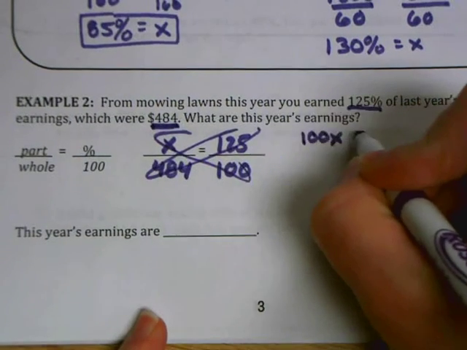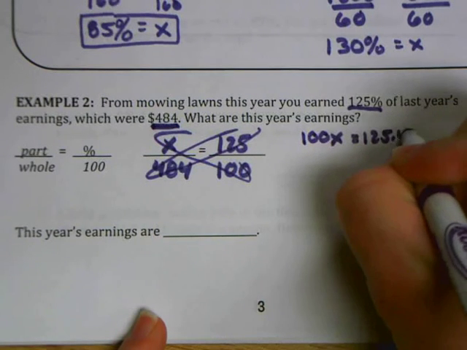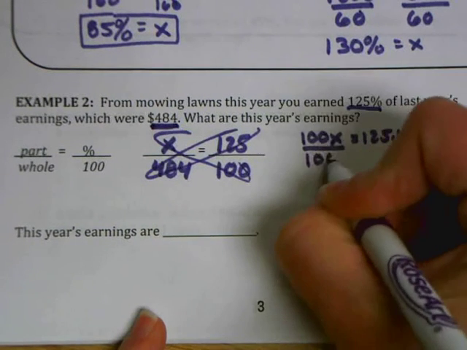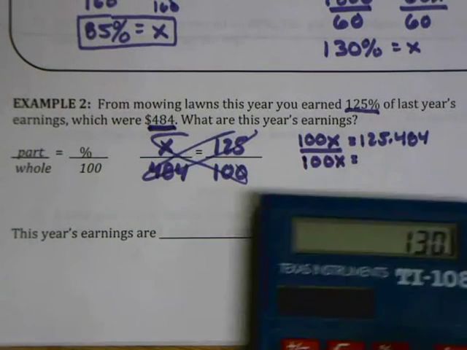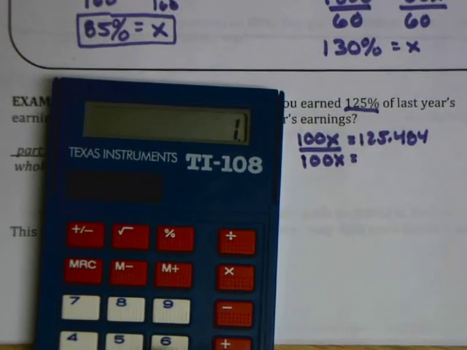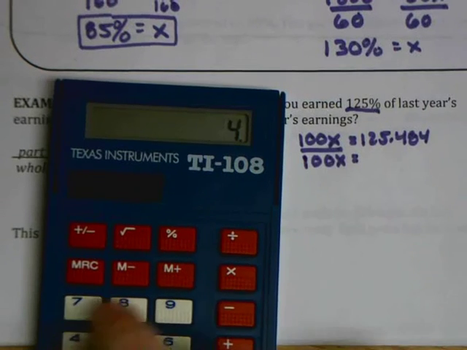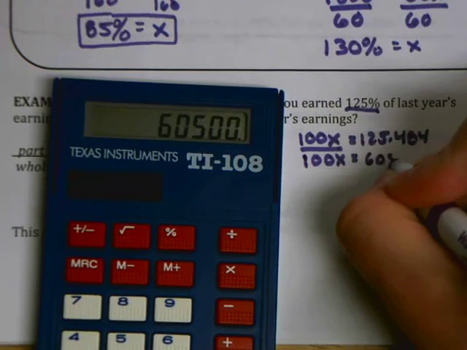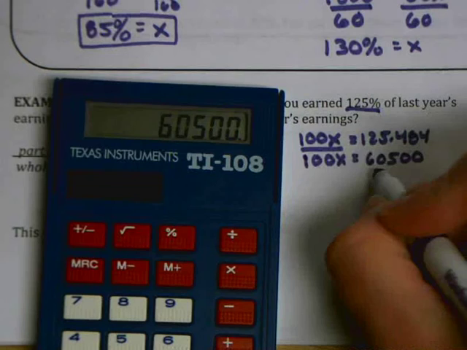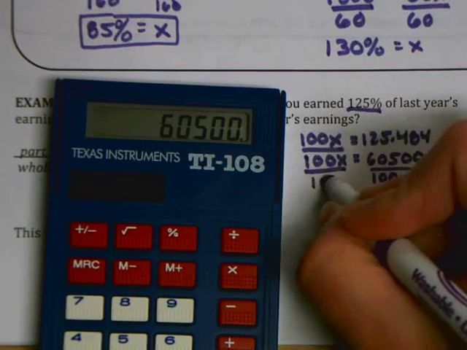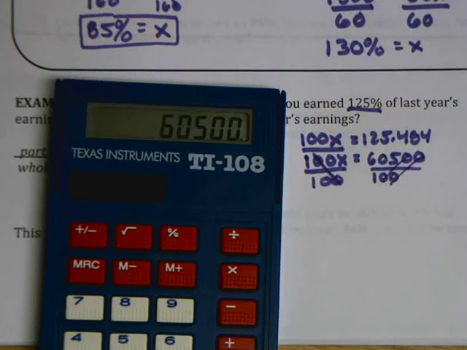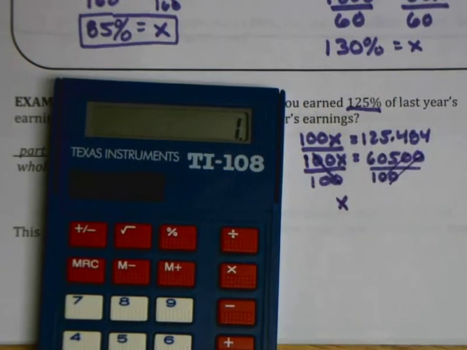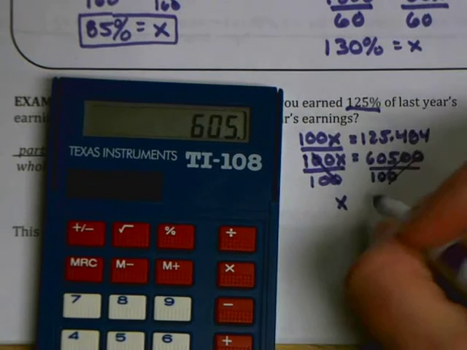I'm just going to keep doing cross products here. Divide by 100. Oops, I've got to multiply first. 100x equals, oh, now this one's not so easy because I'm not just adding zeros on there. 125 times 484, 60500. Now I can divide by 100 on both sides. And guys, if you're dividing by 100, what are you going to take away? You're going to take away the 2 zeros right there. I'll prove it to you on the calculator. 605. So x equals 605.